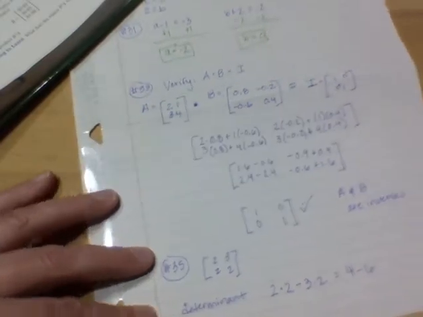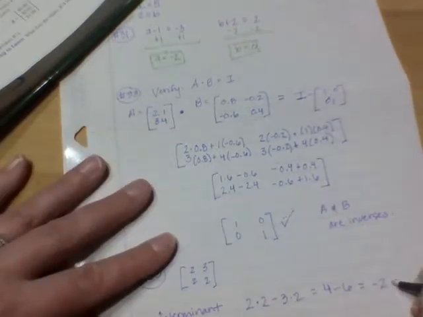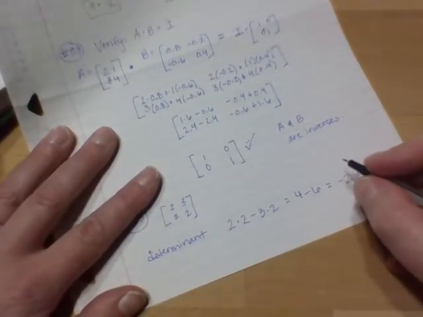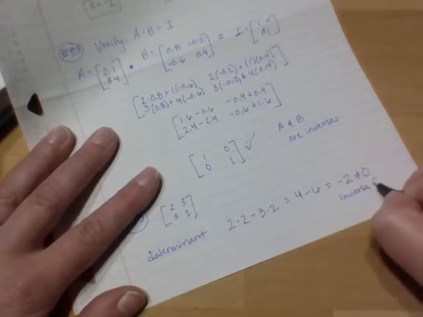So 4 minus 6, as long as that is not 0, which it's not because it's negative 2, that means that an inverse exists. So then continuing in number 35, we're going to actually find that inverse.